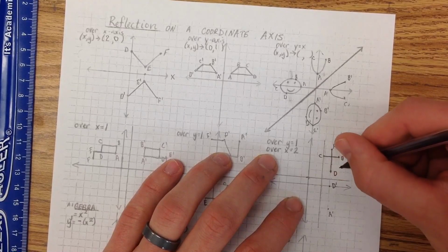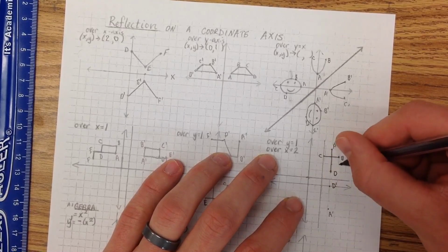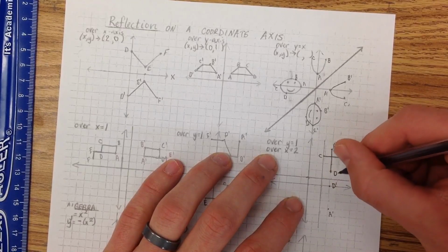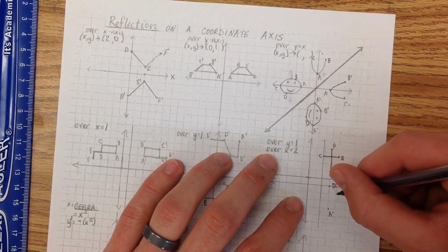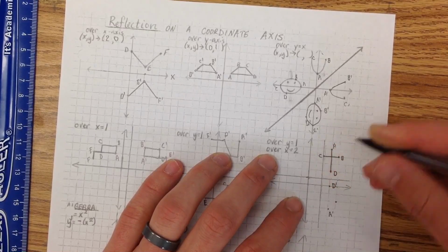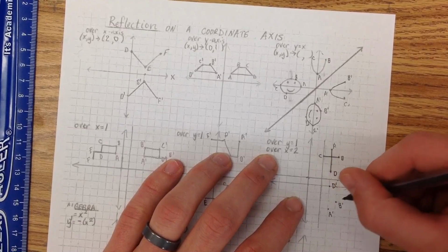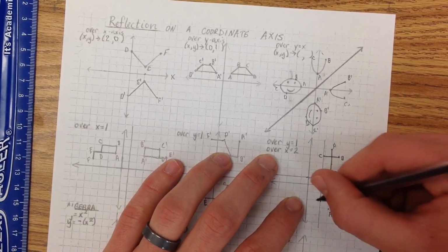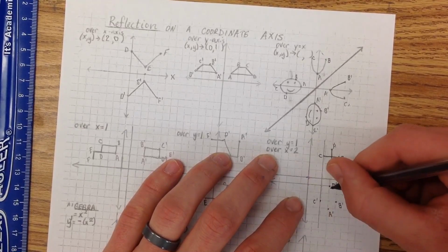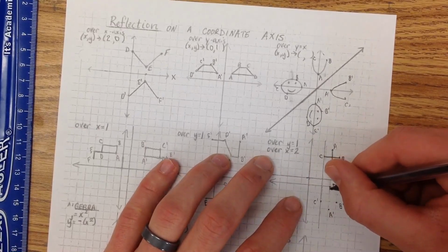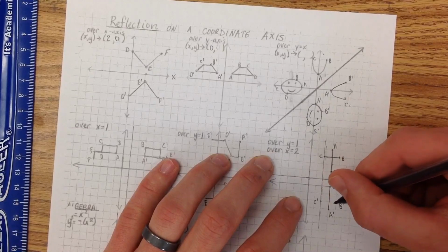And then B is 1, 2, 3 away, 2, 3 away. And C would be here. So I have that image.